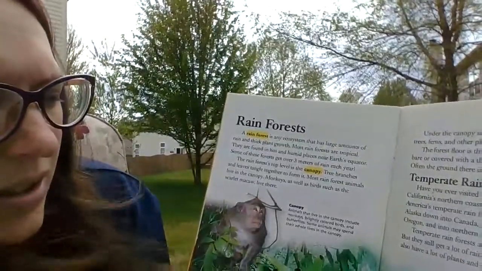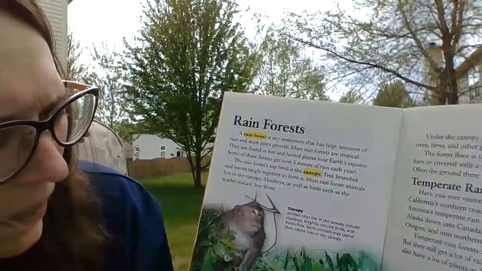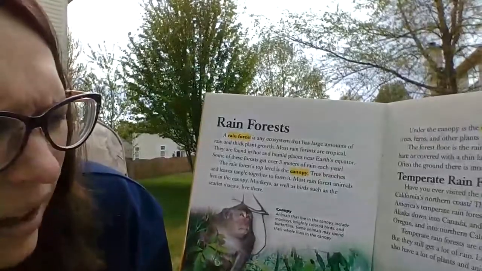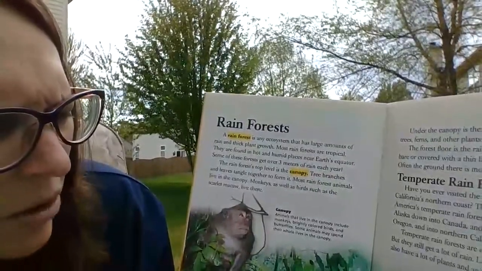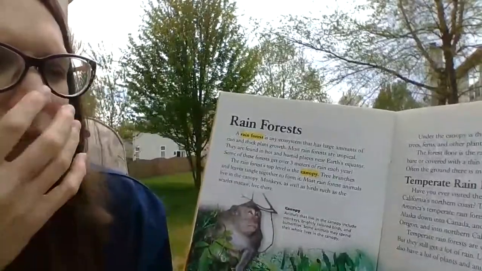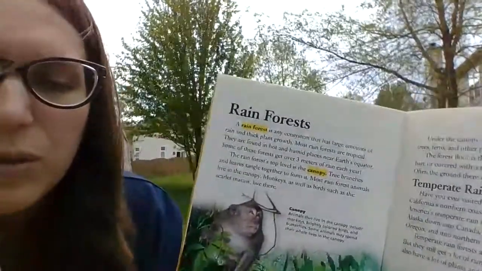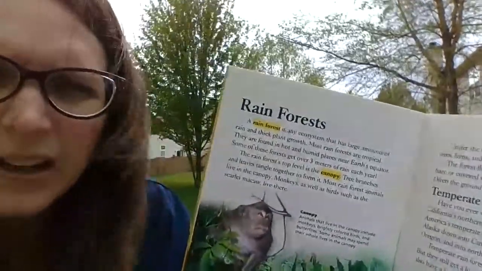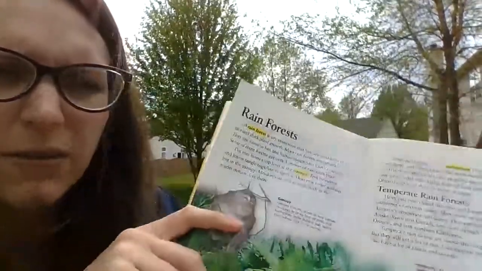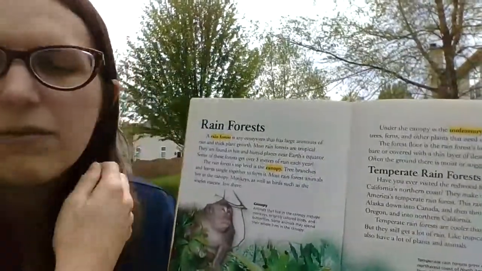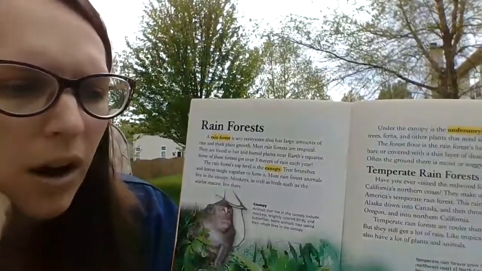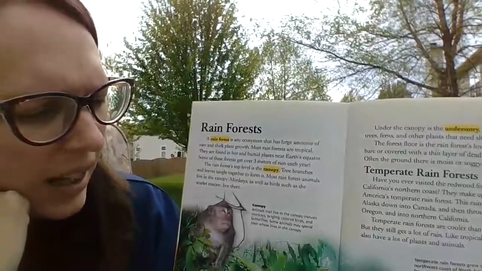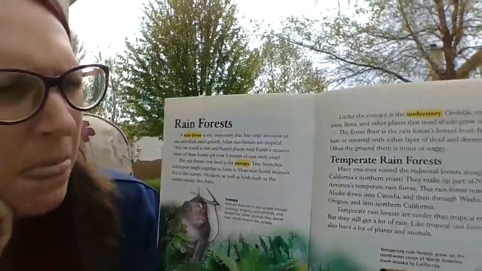Monkeys, as well as birds, such as the scarlet macaw, live there. The canopy. Animals that live in the canopy include monkeys, brightly colored birds, and butterflies. Some animals may spend their whole lives in the canopy. And that makes sense. If you are able to receive everything you need to survive in one spot, why would you leave, right? So if a monkey is able to receive protection from the climate, protection from predators, food and water, and everything they need in one spot, they're not going to leave. And that may be the canopy for some of these types of animals and plants.